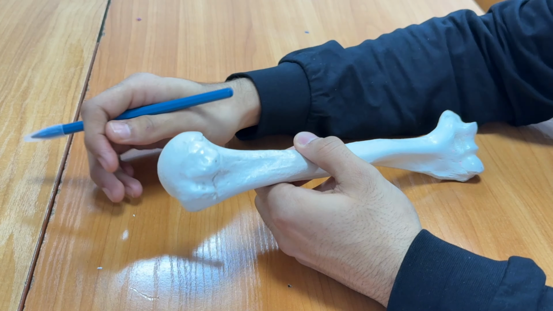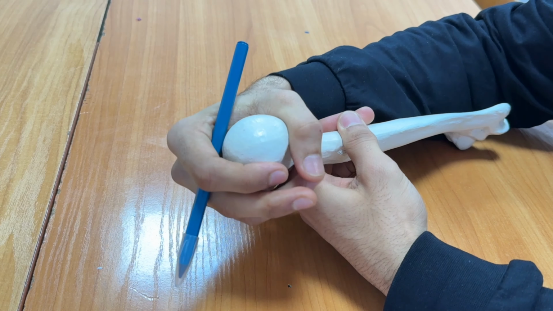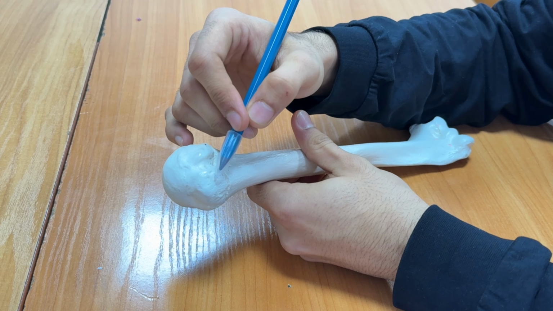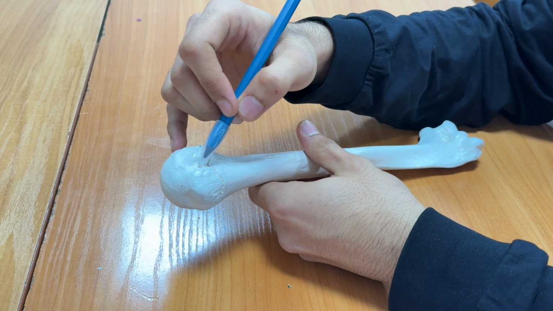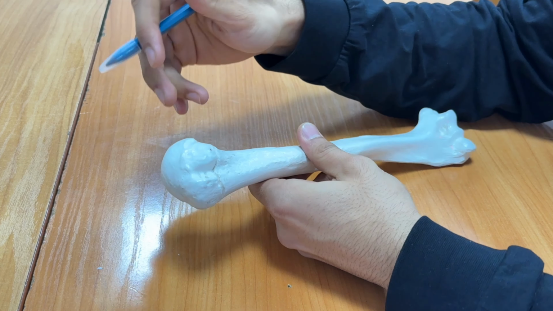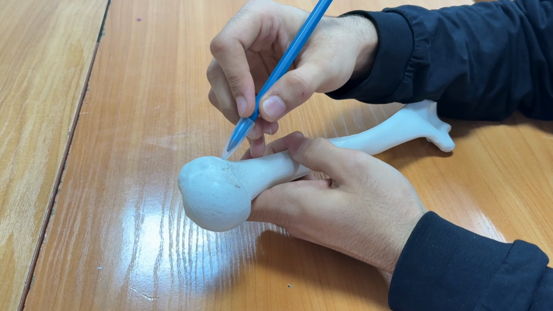The proximal end consists of the head and the anatomical neck, which surrounds only the head. Then there is the greater tubercle, which is present laterally. Then there is the lesser tubercle, and in between them there is a groove called the bicipital groove or the intertubercular sulcus. Then there is the surgical neck. It is the site for the common fracture.